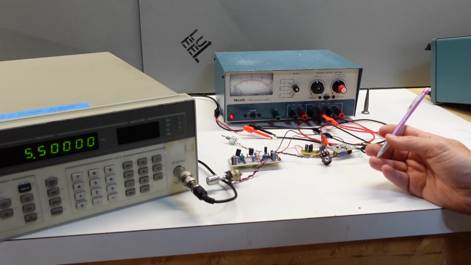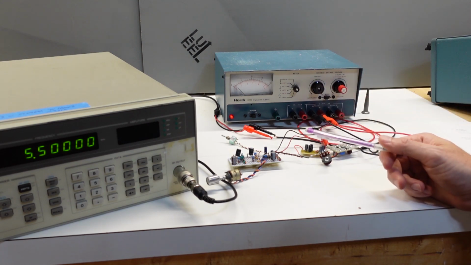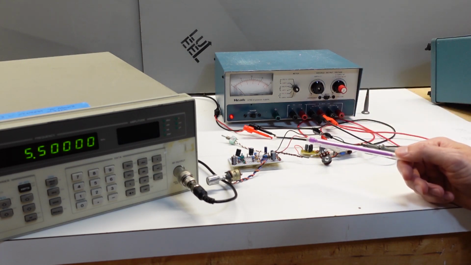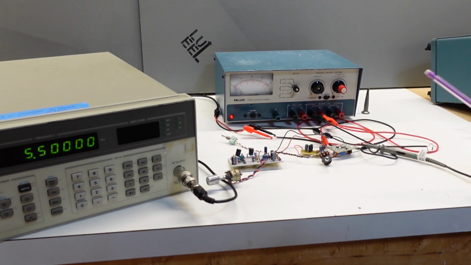And then the rest of the setup, the Heath 2718 power supply, providing the 12 volt DC. And then off screen, you can't really see much of it, is my 465 scope. And I have a separate camera set up for it. And what I'll do when I'm actually getting some waveforms, I'll just show that video feed on top of what I'm doing so you can see much more clearly what these waveforms look like.